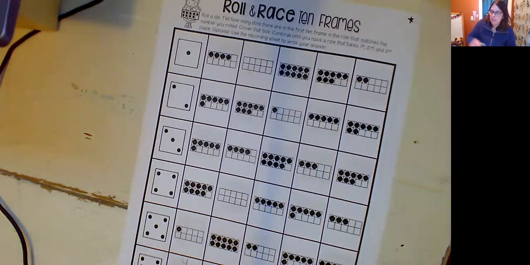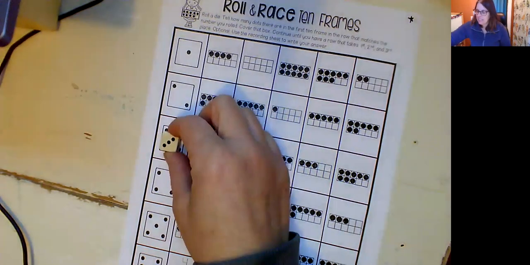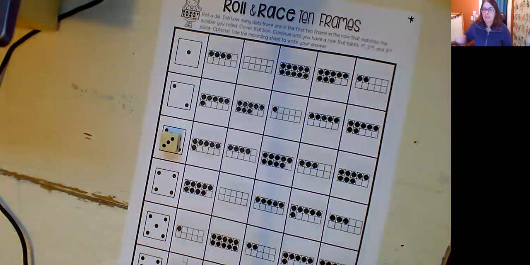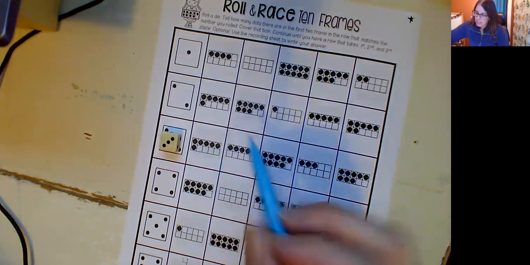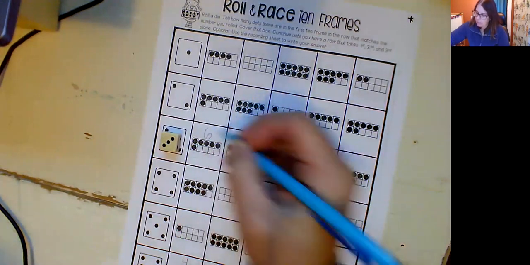Okay. I threw the die. 3. So right there, going up to this row now. And let's see. Well, there's 5 and 1 more. So 5, 6. That's a 6. I'm going to put a 6 there.